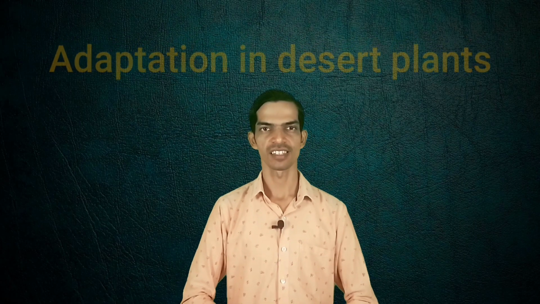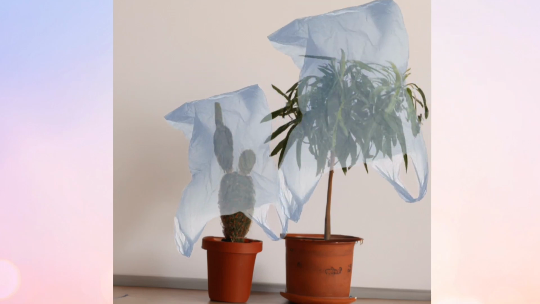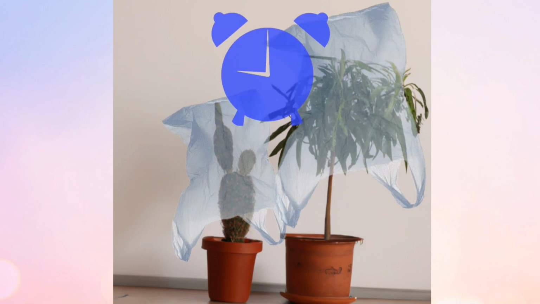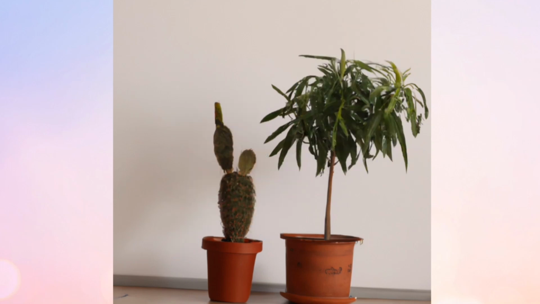Adaptations in desert plants. Try this. Take two potted plants, one a cactus and the other a leafy plant. Tie plastic bags loosely around the leaves of these plants and keep them in sunlight from early in the morning to the afternoon. Bring those pots in the classroom and observe them. Has the same quantity of water collected in both bags?